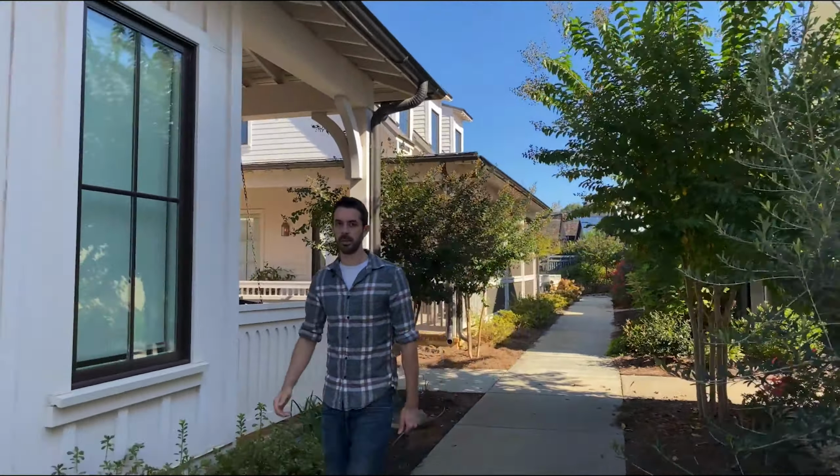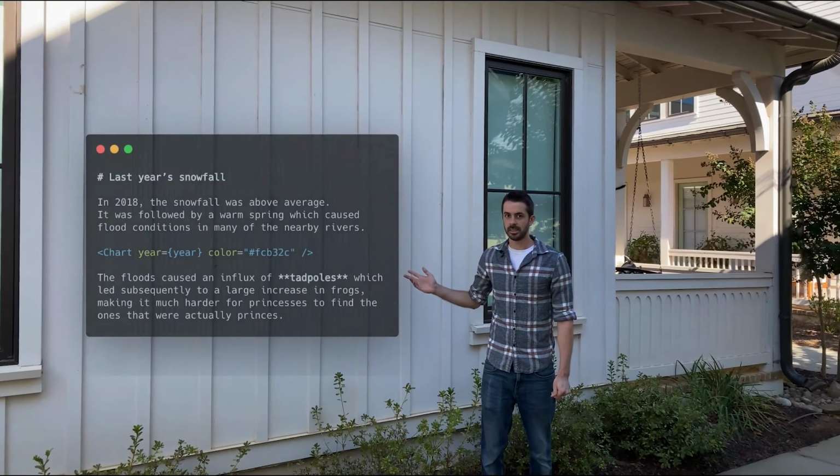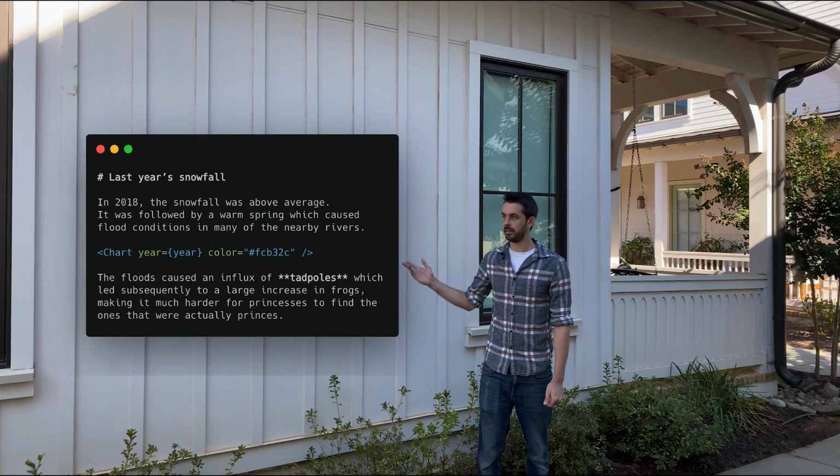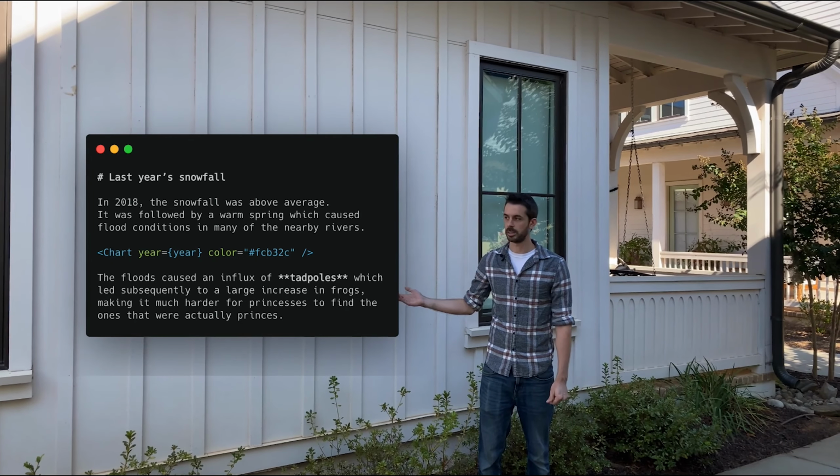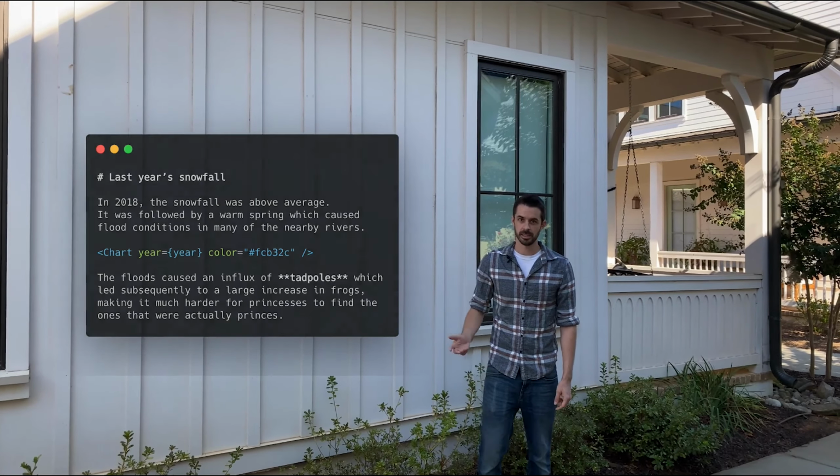Anyway, let's stop here for a moment and look at an example of what MDX actually looks like. So here it is. As you can see, it's just Markdown, and then you can use React components inline. That's pretty much it. Let's keep walking.